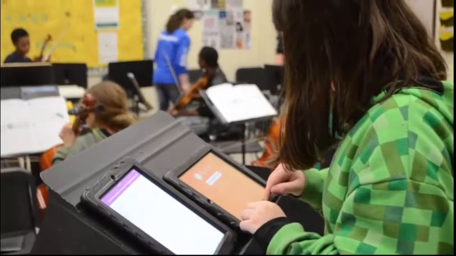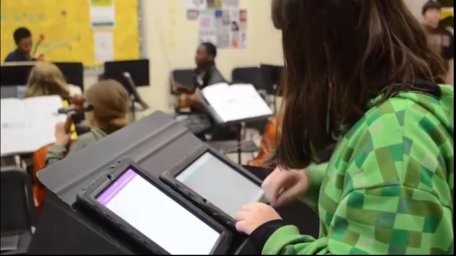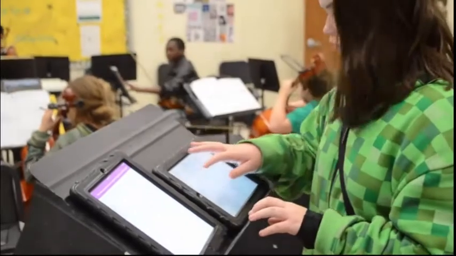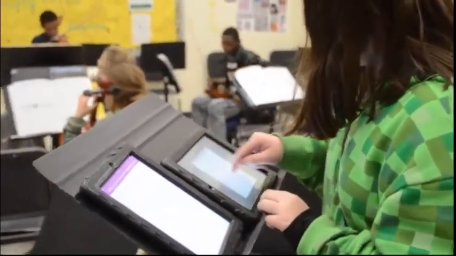We use our devices in explore classes as well. In orchestra, we just started using SmartMusic. Once I'm signed in, I can play my instrument and the app will give me feedback. It's great to use when Mr. Tucker's working with another student or when I'm at home.